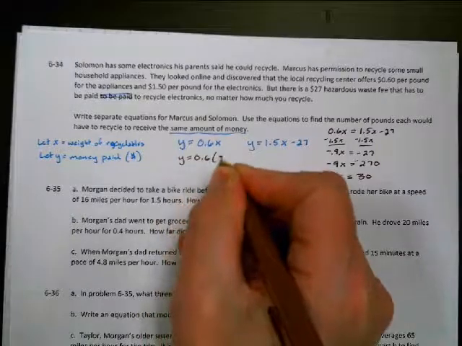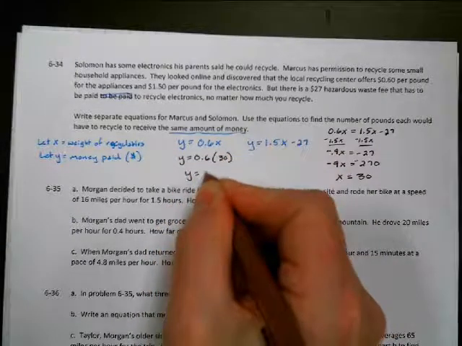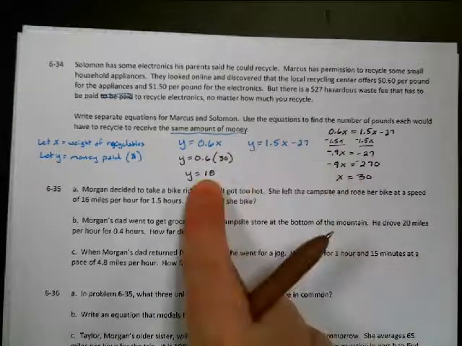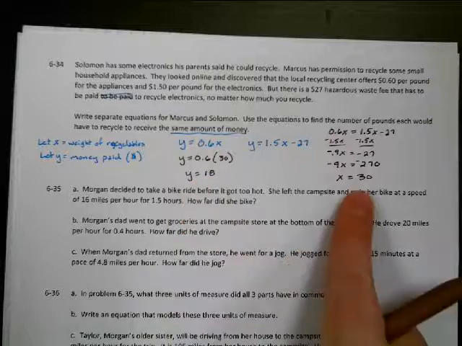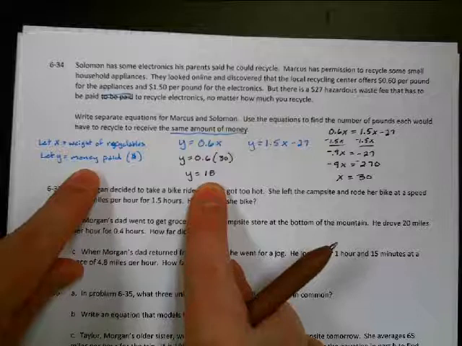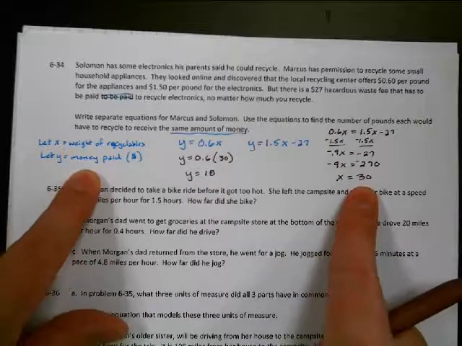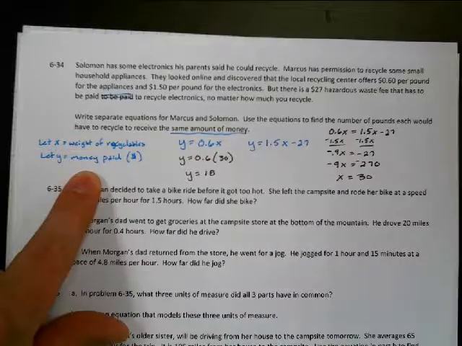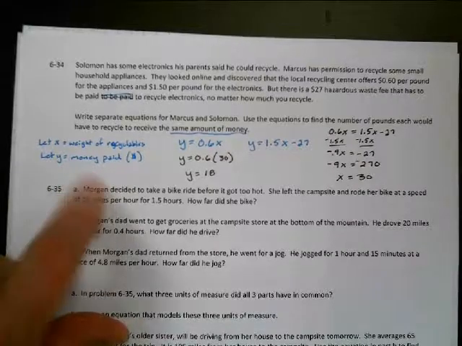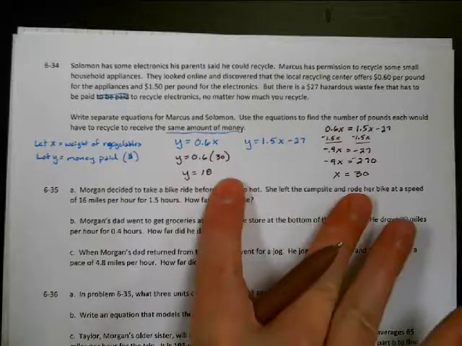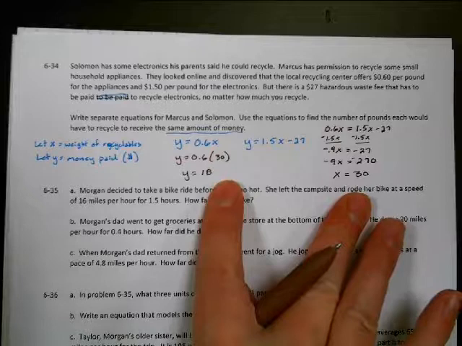So what does that tell me? It tells me at 30 pounds, they'll both make $18 because x is the weight of the recyclables and 18 is the amount of money they're being paid. This is the one poundage where they get the same amount of money, 18. So our answer would be 30 pounds, and they would receive the same amount of money, which is 18. So that's why these let statements are really helpful, because at the end of the problem, we just have these variables, and we're like, oh, what does that represent again? Well, now I know what it represents because I wrote it down over there. All right, we got 3 more of these.